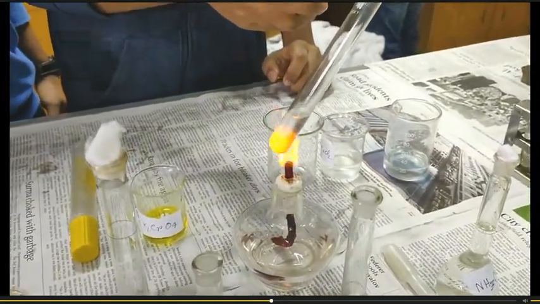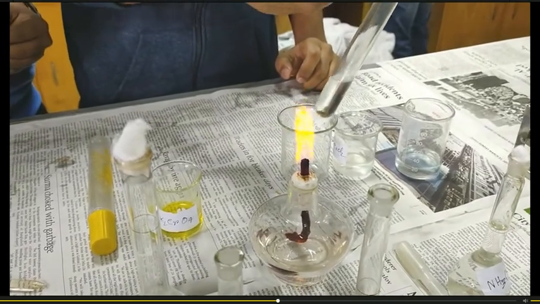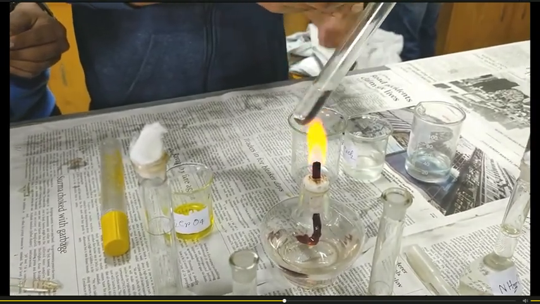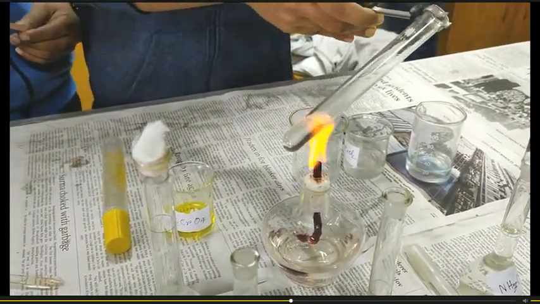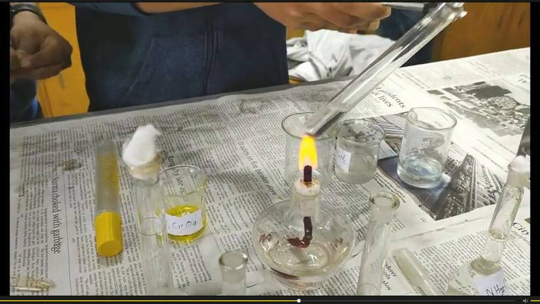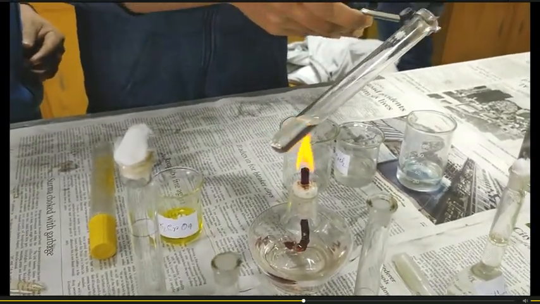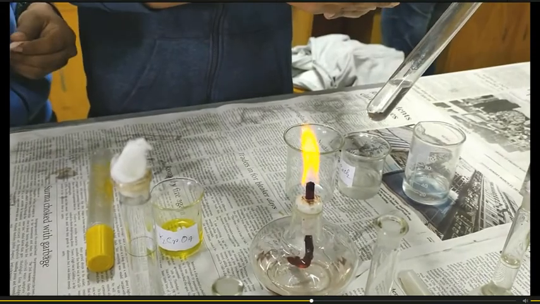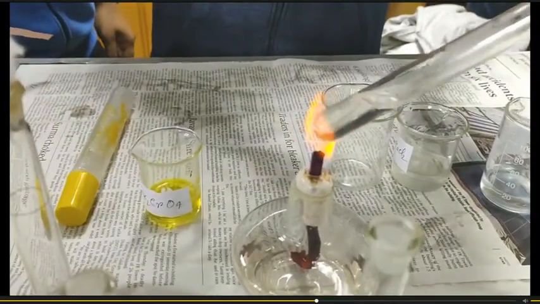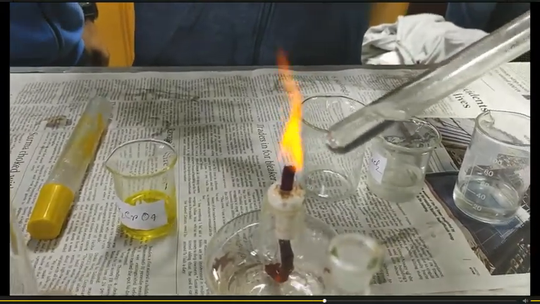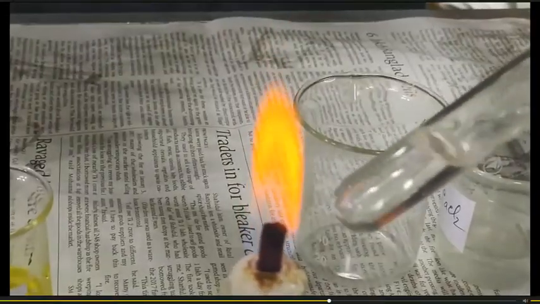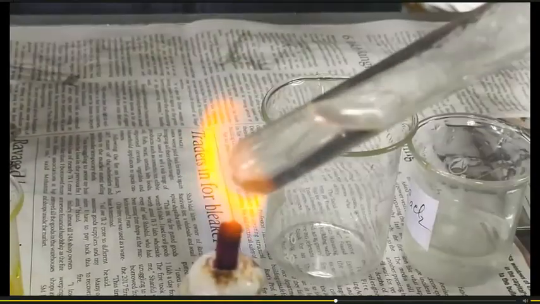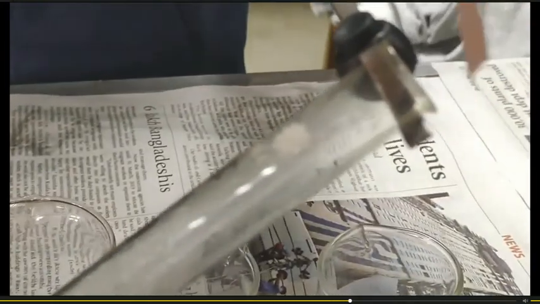When the gas evolves, this gas will turn red litmus paper blue. After heating, when the gas evolves, it has an ammoniacal smell, and it will turn red litmus paper blue.